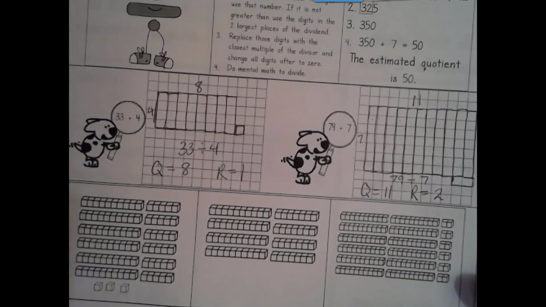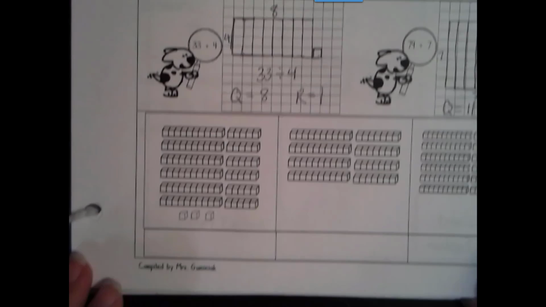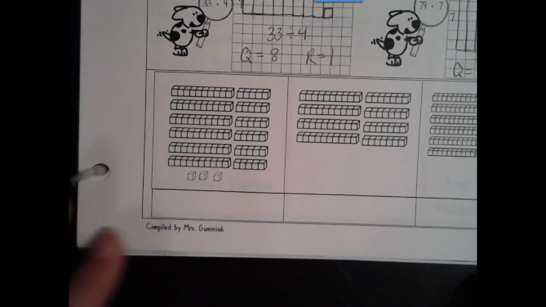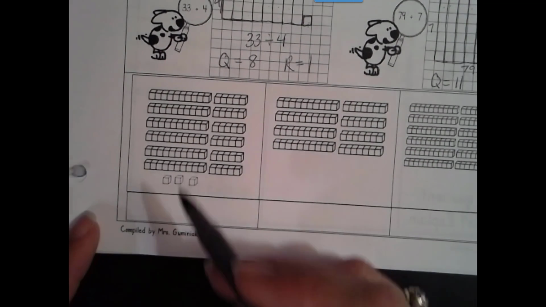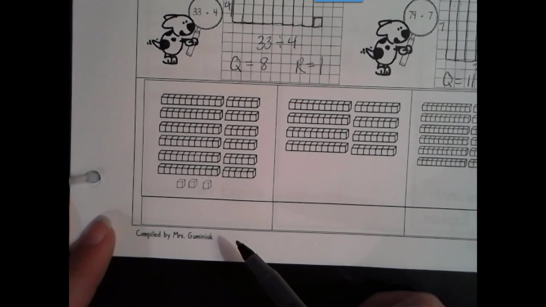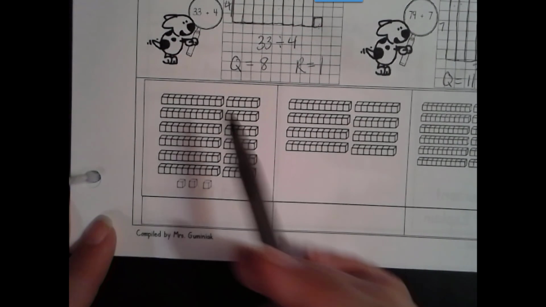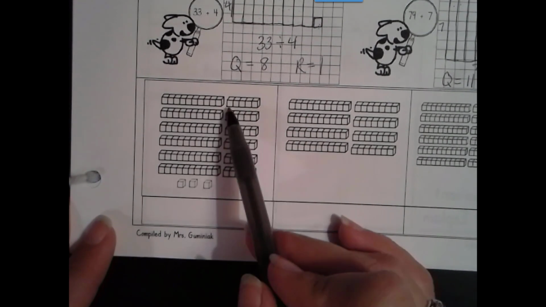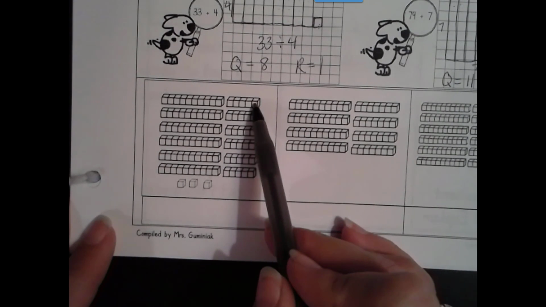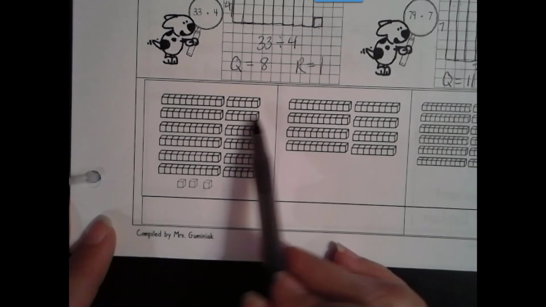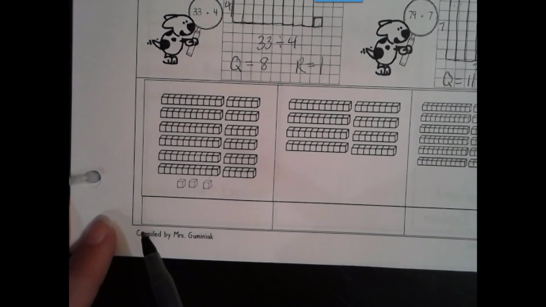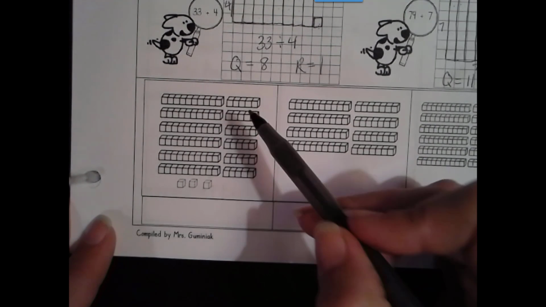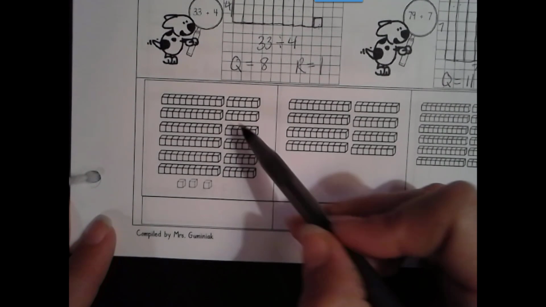All right. So here we're just looking at what we have. We have 10, 11, 12, 13, 14, 15. 15 in each row in this array. I'm going to go ahead and count by my 5s first.